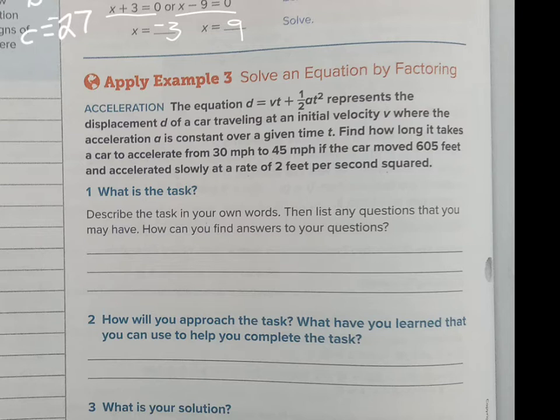Okay, so what is the task here? This looks like something that you guys need to be doing. But anyway, the task, right, is to find how long it takes a car to accelerate from 30 to 45 miles an hour if the car has moved this far. So our task is to find out how long it takes.